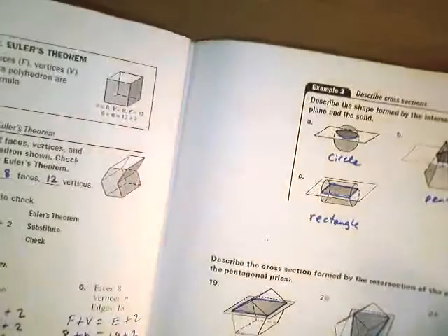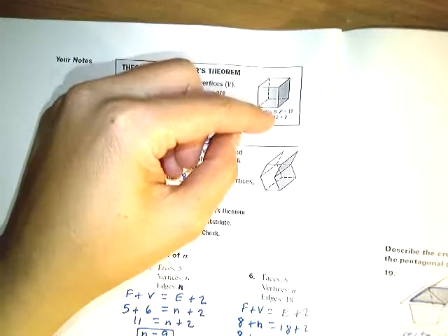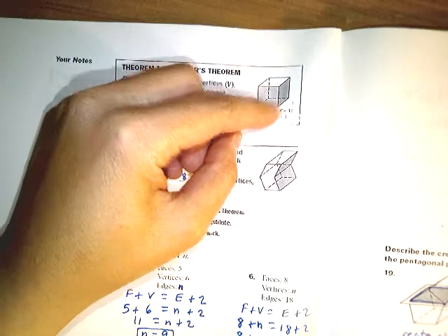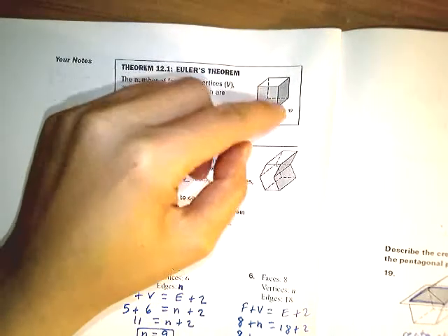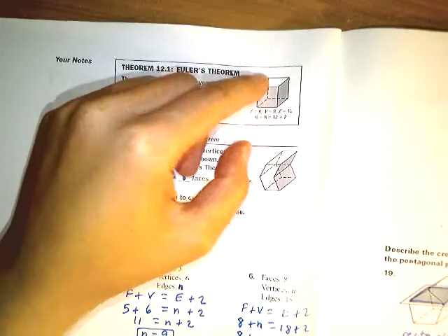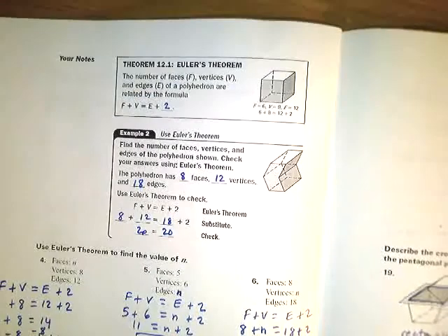Or, let's see. This cube could be a prism, as long as the top and the bottom are congruent. And you've got these lines that connect each corner, each correlated corner directly. That's a prism.